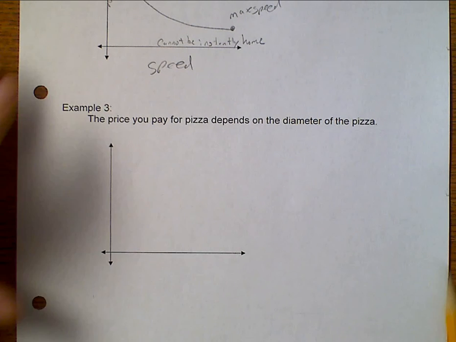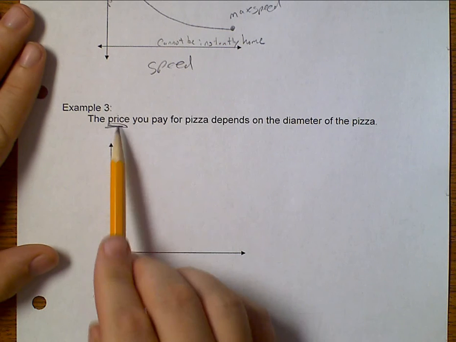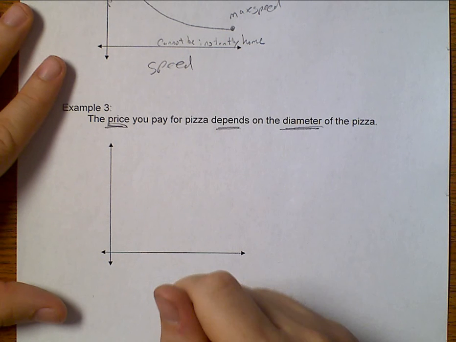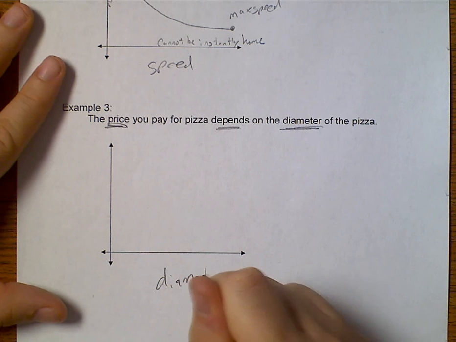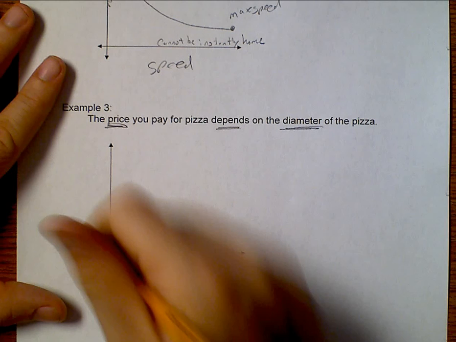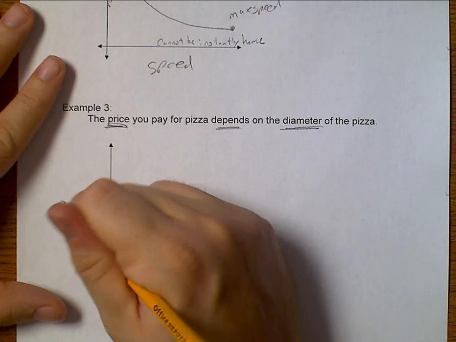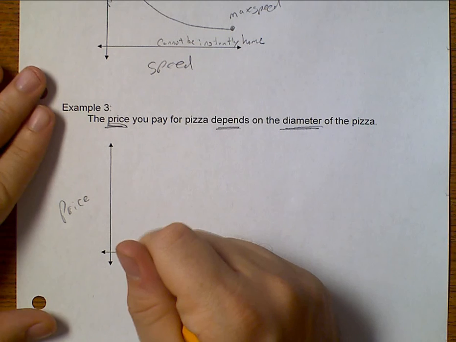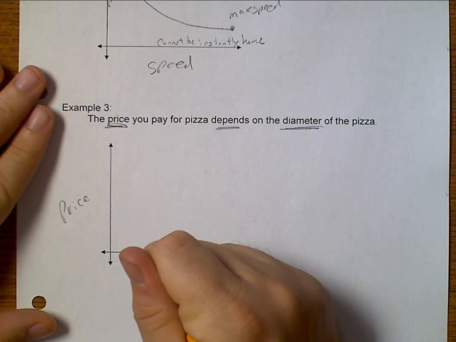Alright, so the price of a pizza depends on the diameter. Well, that makes it really easy. That's my diameter. This is my price. Well, the smallest pizza I can possibly think of is like a 4-inch pizza.